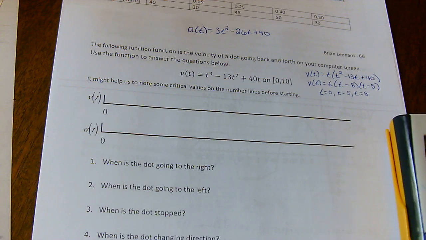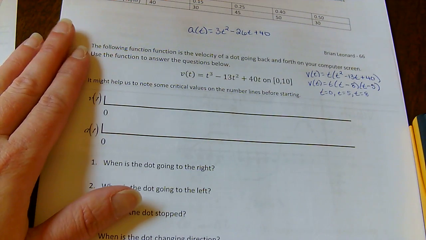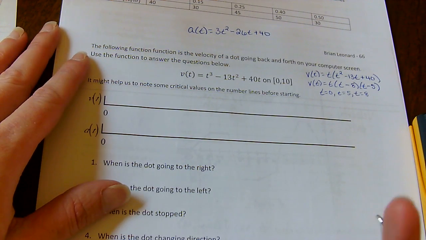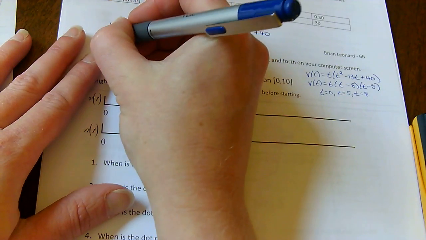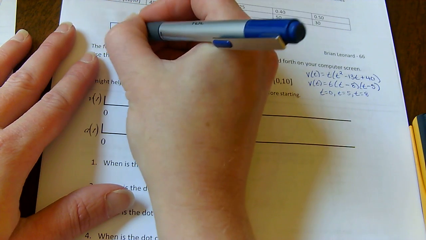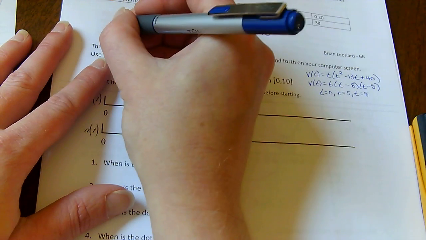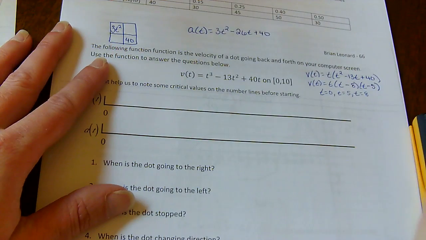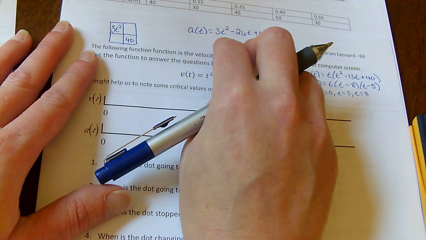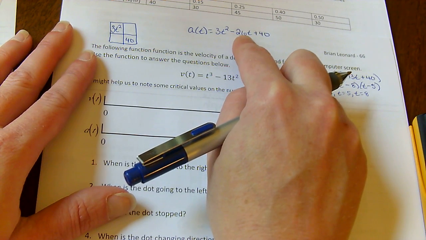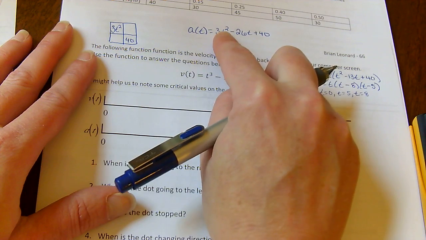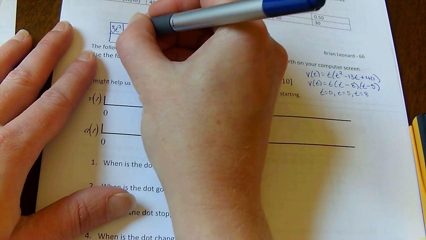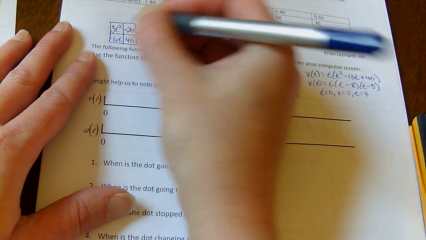Okay, so remember, I'm wanting to make sure I find my critical values for acceleration as well, which means I need to factor this. I tend to use the factor box if you have not seen it. It's really factoring by grouping. The middle terms from FOIL, from outer and inner, are going to add to be negative 26 and multiply to be 120. Well, that's 20 and 6. So I've got negative 20t and negative 6t.